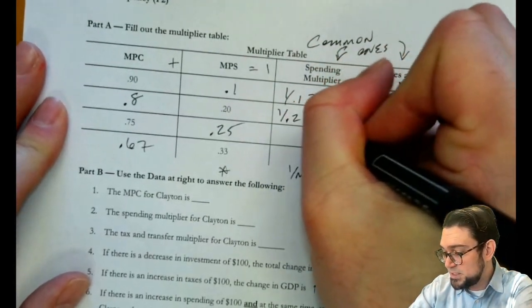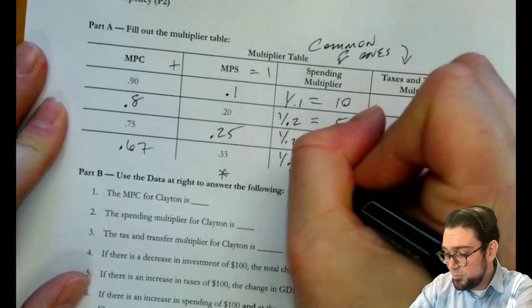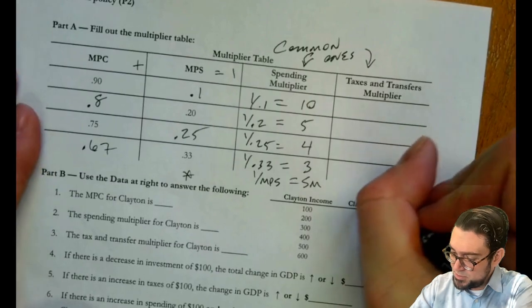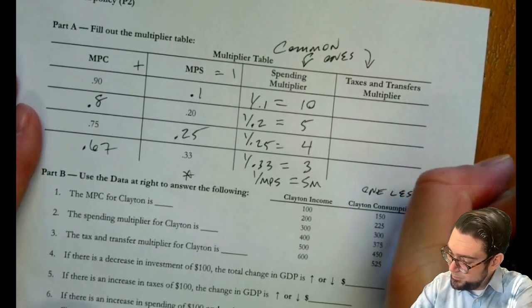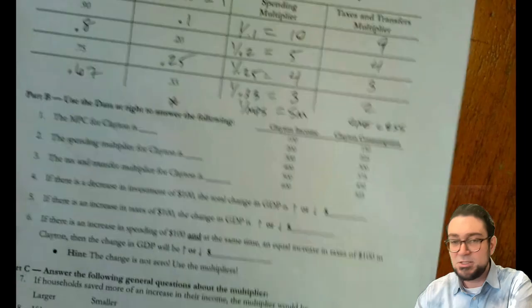1 over 0.2 is equal to 5. 1 over 0.25 is equal to 4. And 1 over 0.33 is equal to 3. Now we can do the taxes and transfers. It's 1 less, right? 1 less than this. So 9, 4, 3, 2. That's pretty easy. Let's do part B.